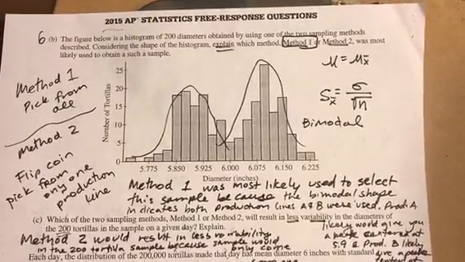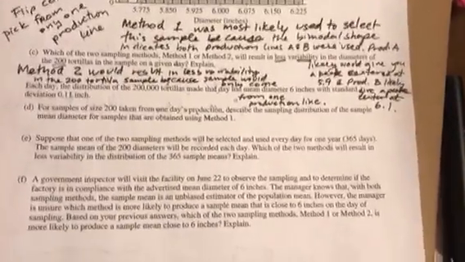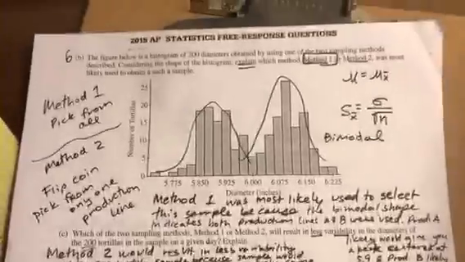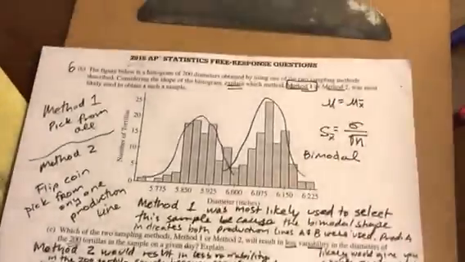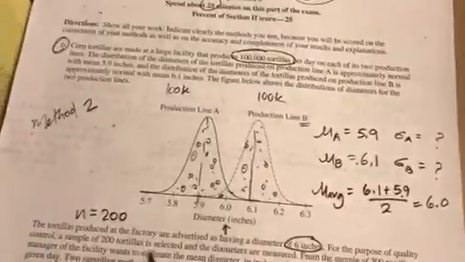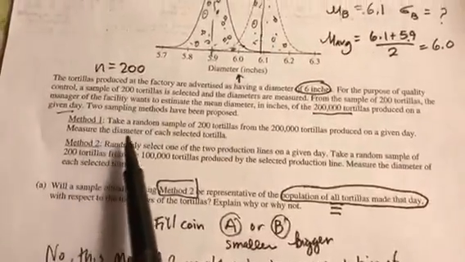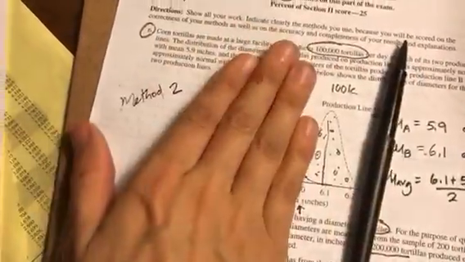Here we go. We're finishing it up strong. Always finish strong. We're going to do parts D, E, and F of this investigative task. Now, I took it off my clipboard here because I do have to flip back and forth. Remembering that method 1, it's either going to look like this or that.